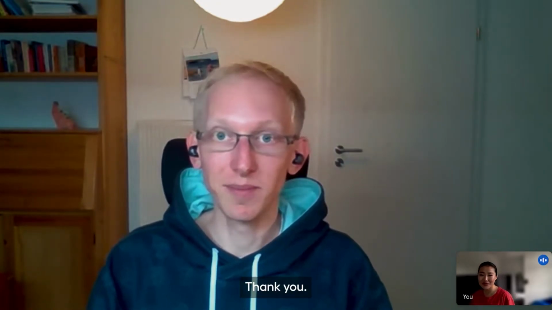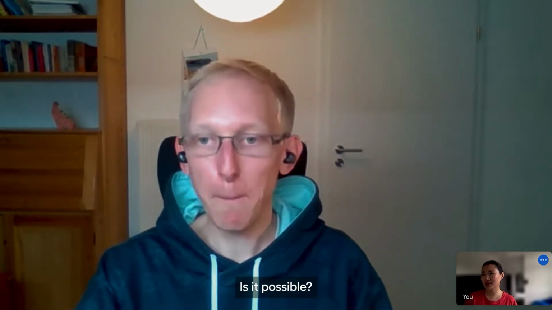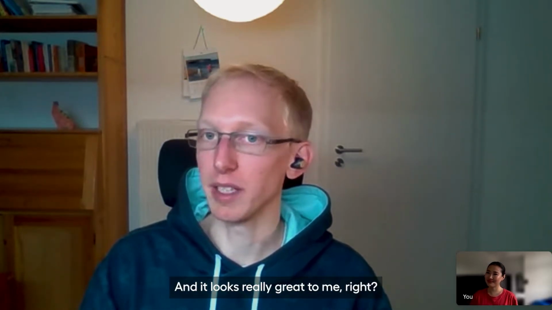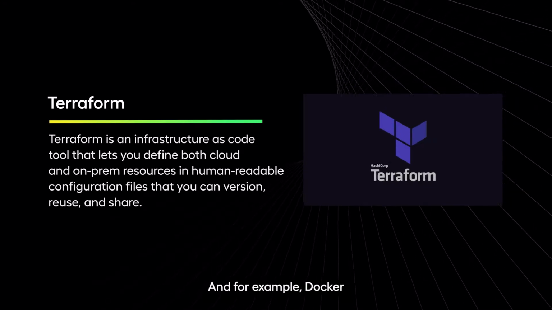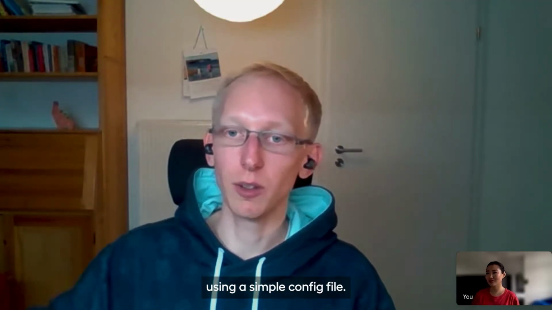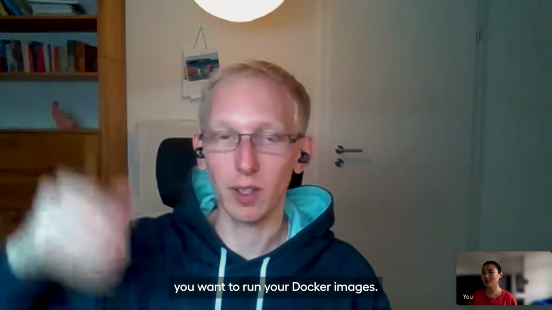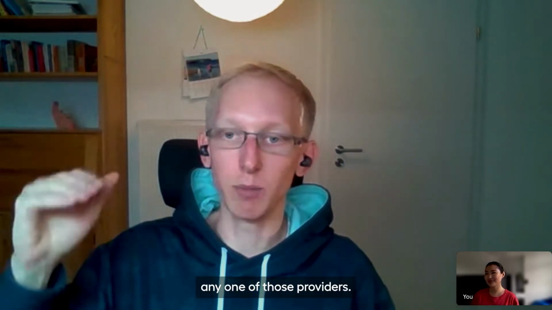Cool. Great, thank you. Are infrastructure as code tools like Terraform able to give you a true non-vendor locked experience? Is it possible? To be honest, I've not used Terraform myself, but I actually checked out the product, and it looks really great to me, right? So what Terraform offers you is to spin up cloud servers and, for example, Docker containers on those servers using a simple config file. And then you can specify which provider you want those servers from and on which servers you want to run your Docker images. And that's really cool, right? This helps you not get locked into any one of those providers.